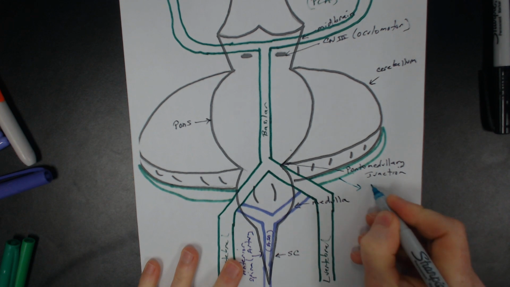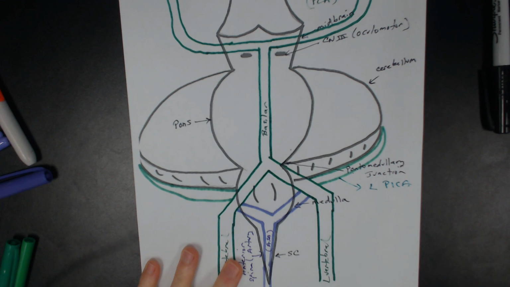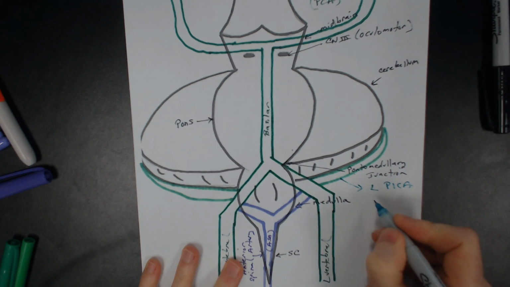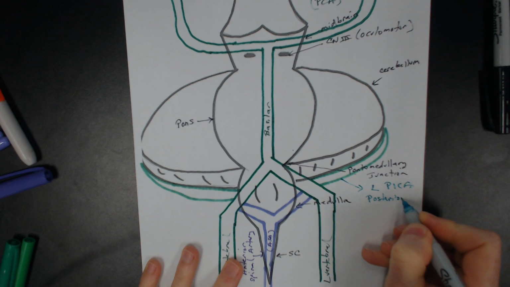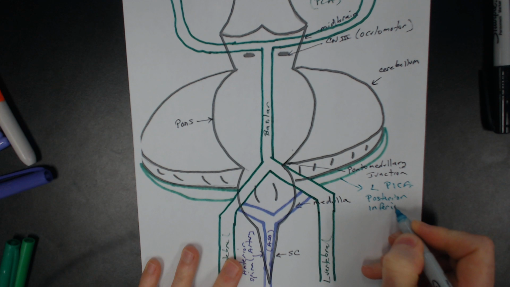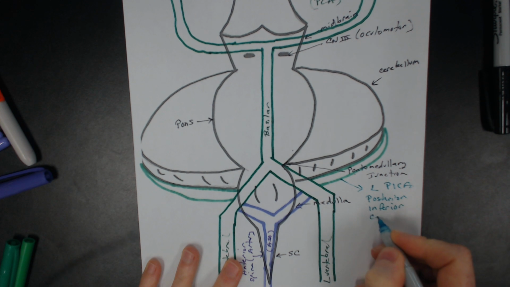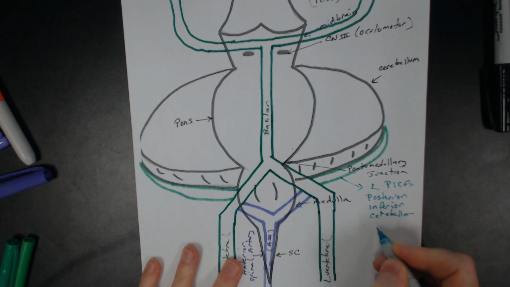So this is going to be your left PICA, P-I-C-A. PICA stands for posterior inferior cerebellar artery.